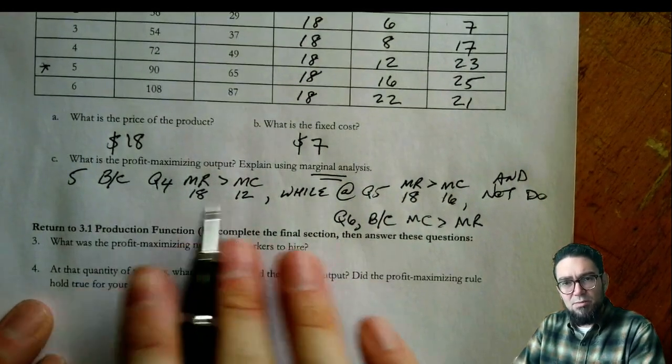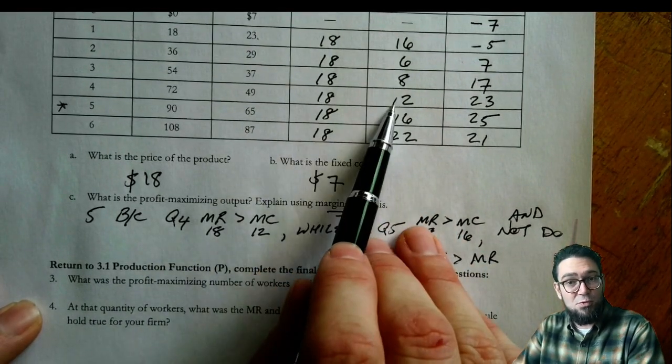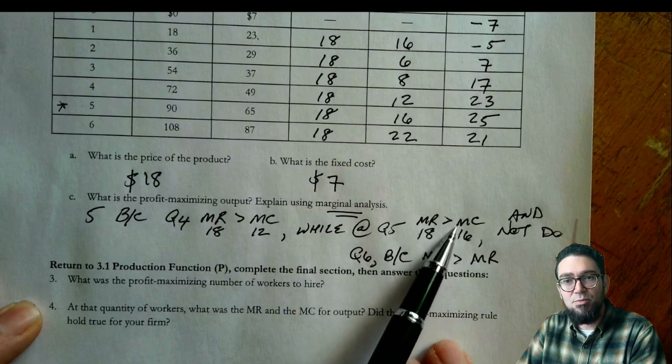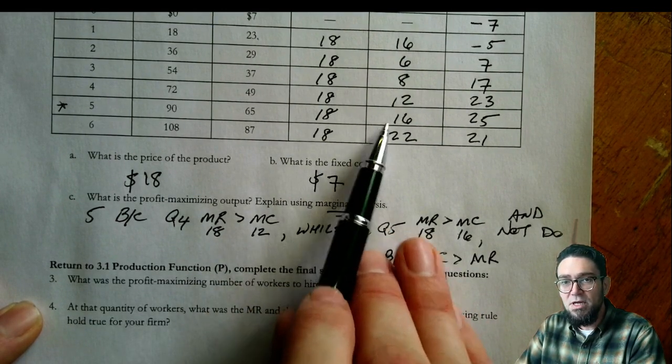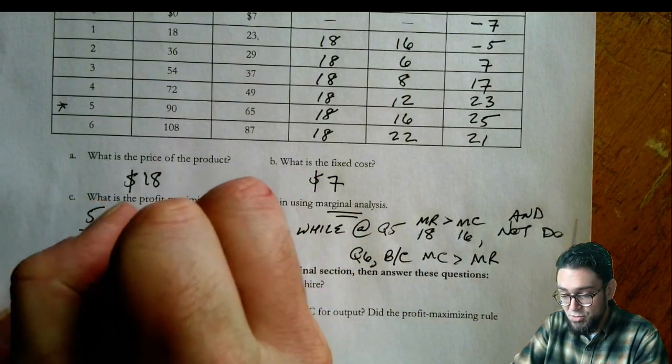So what I'm doing when I'm making this explanation is I'm saying, why would I not have stopped at the 4th one, right? And I'm not stopping at the 4th one because the next one has a higher marginal cost value that gets me closer to that marginal revenue. So I'm not going to stop here. I'm also going to explain why I'm not going to do the one after the one that I've chosen, right?